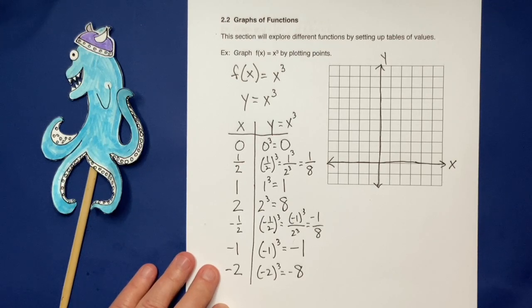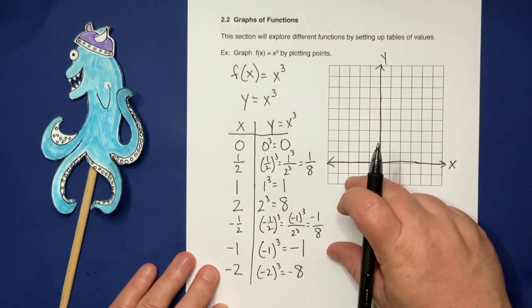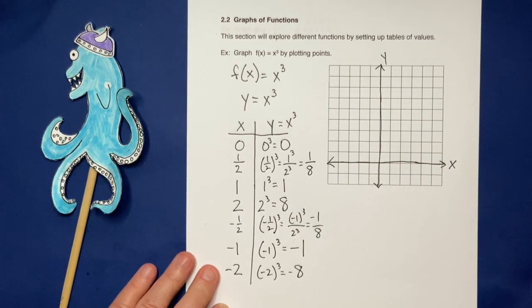And that basically means when x is positive, y is positive. When x is negative, y is negative. So in other words, negatives stick around. And as you might have guessed already, when you have something like x squared, that's called an even function. Y is positive or 0 no matter what. Okay, so I noticed these things.